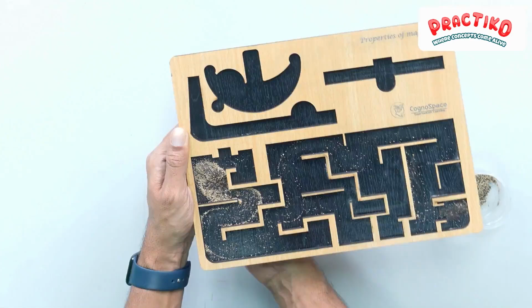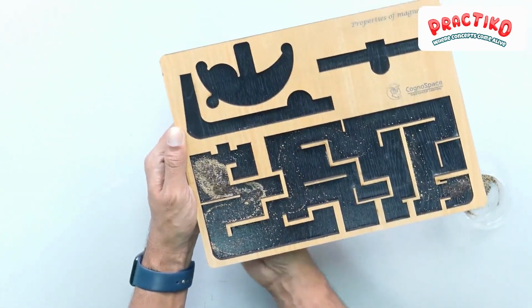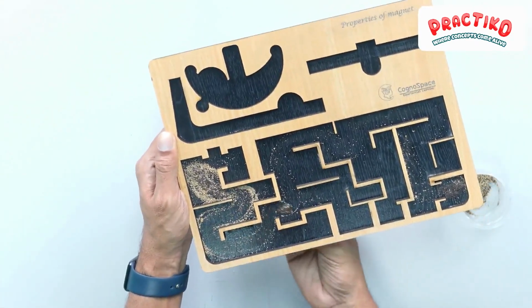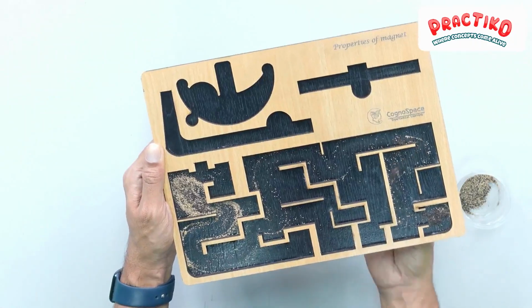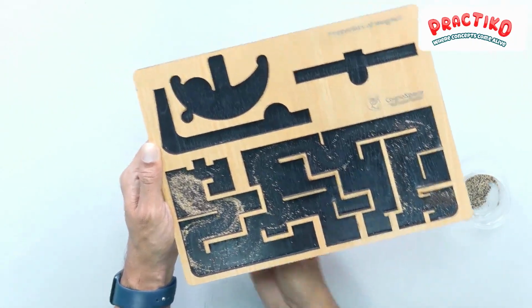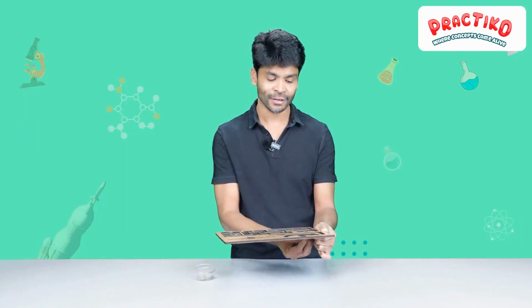Now, I'm taking the neodymium magnet once again and starting from the start point. As I keep doing it, only the iron would come out while sand would get separated along the way, right? So, this will be a beautiful game for you to separate out the entire iron dust from sand. This is one of the applications of magnets in the real world. I hope with these activities you have a clear understanding of different properties of magnets, and I hope you'll also enjoy playing this game. Happy learning. Bye.